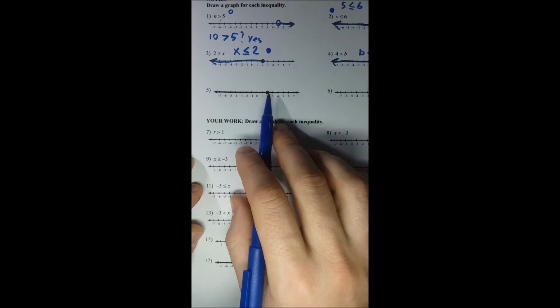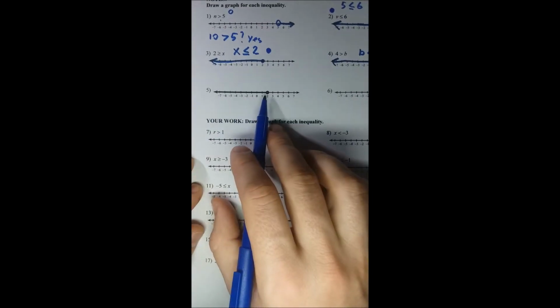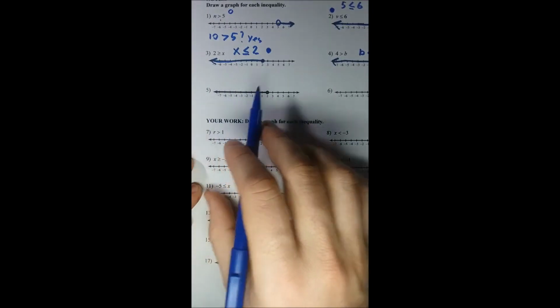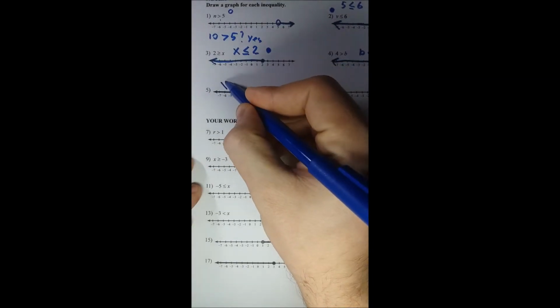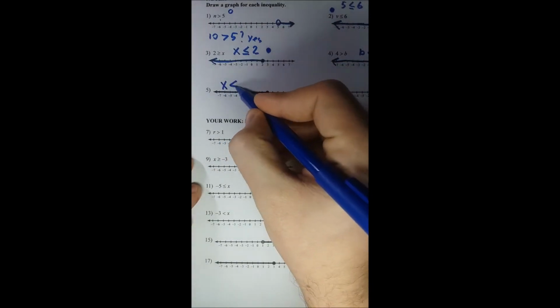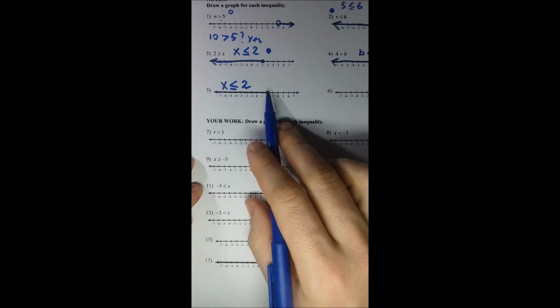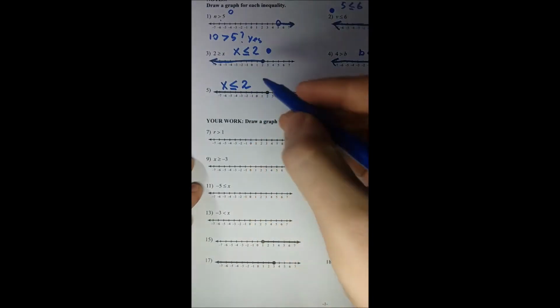We have a 2, and it's a solid circle, and then we're going in the direction of lesser numbers from 2. So you can call it x is going to be less than or equal to 2. How do I know it's less than or equal to 2? Because look, the circle is solid.